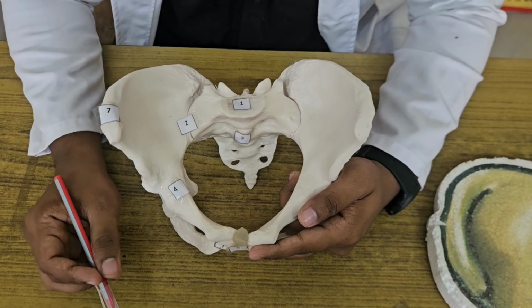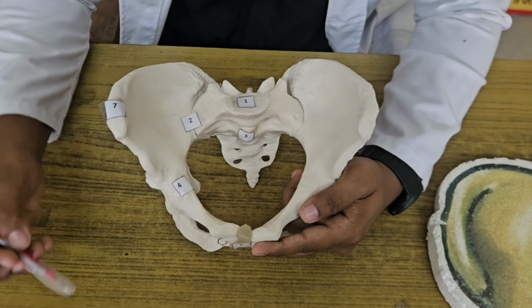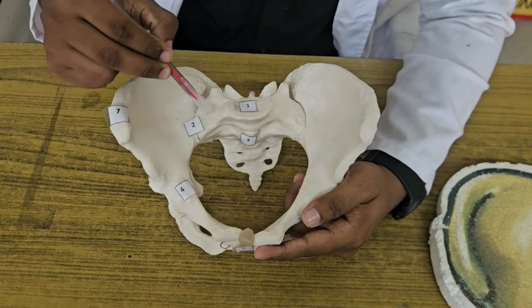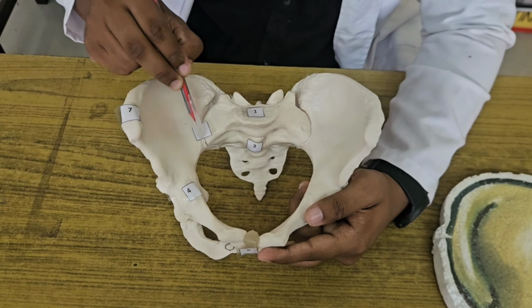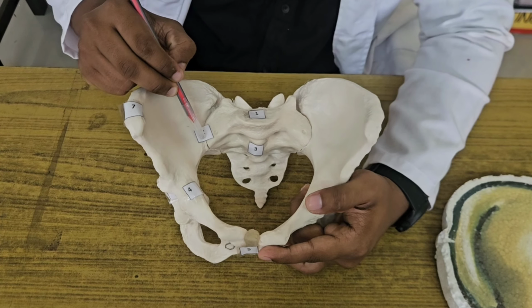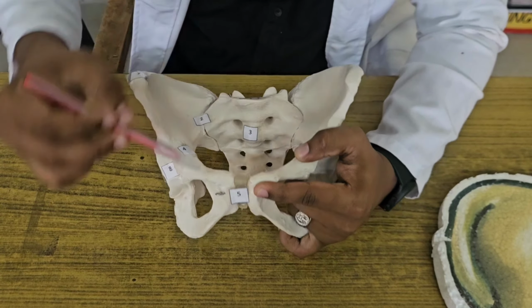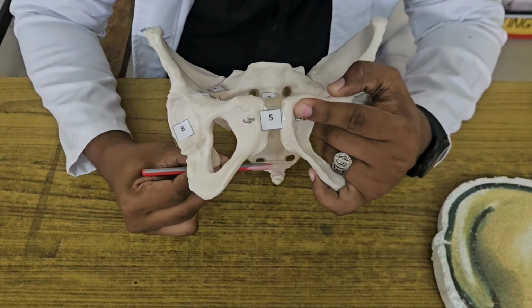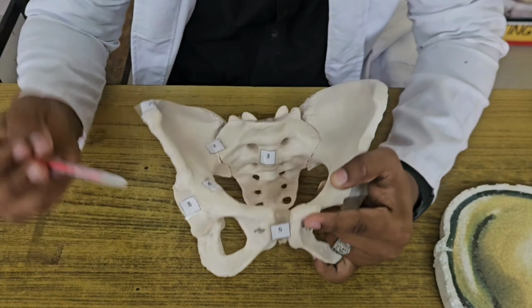Now let's move on to the ligaments of the female pelvis. So first ligament is sacroiliac. Sacroiliac ligament. The second ligament is sacrococcygeal, that is sacrum to the coccyx. This is sacrococcygeal ligament. You can see sacrococcygeal ligament.